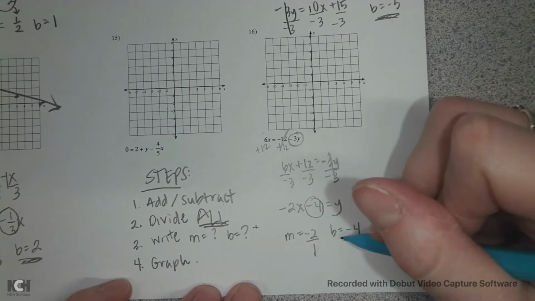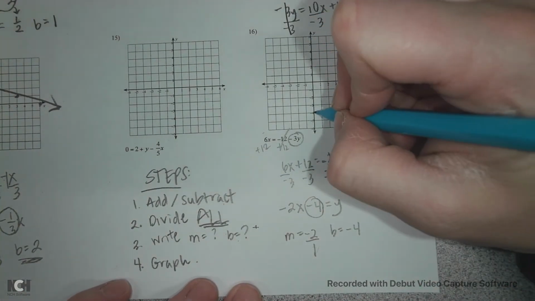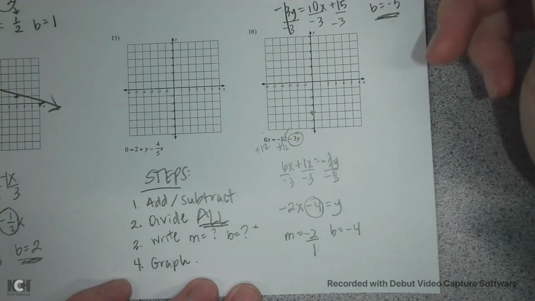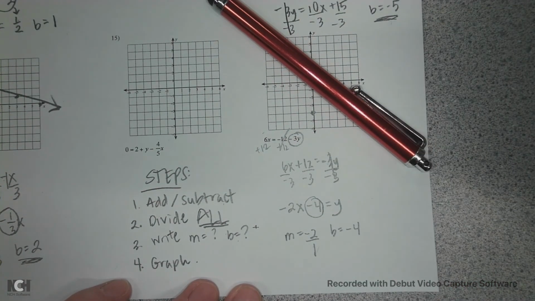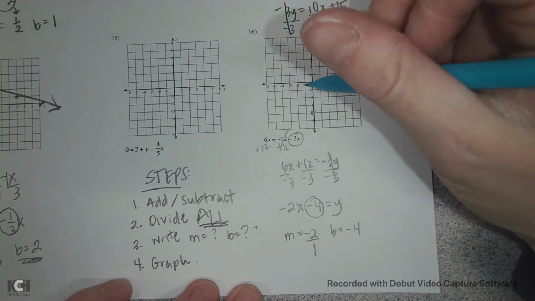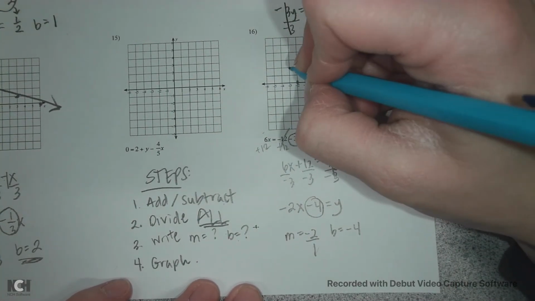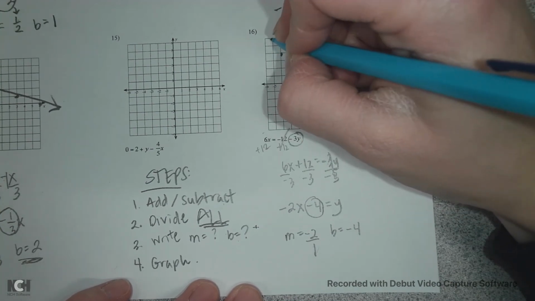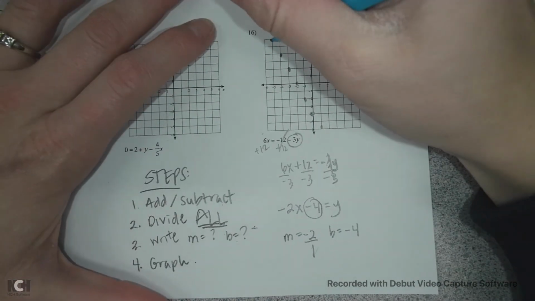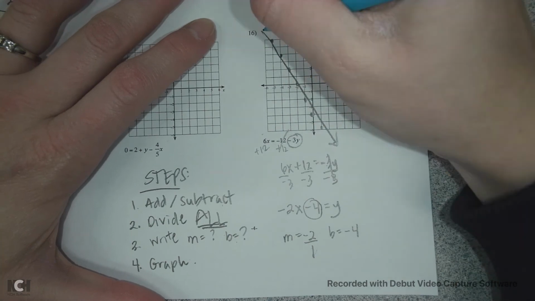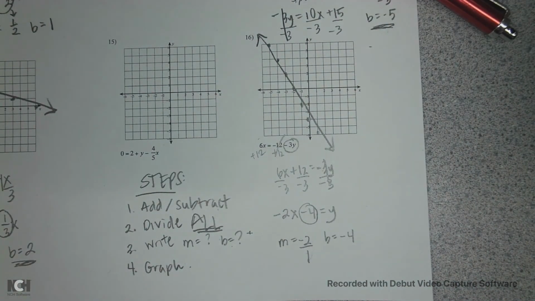Okay, now we graph. We always begin on our y-axis at negative 4. My slope is negative, so think about what your graph looks like before you graph it. I'm going to rise 2 and run 1 this way so that I have a decreasing slope. And it looks just so lovely. The last step is to connect your dots using a nice straight line with arrows at the ends.